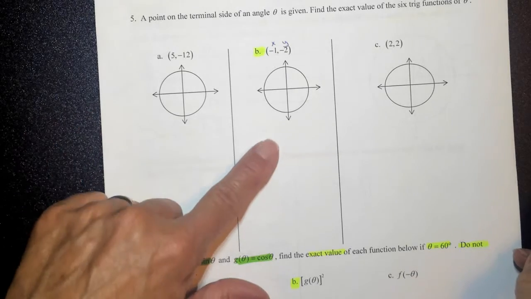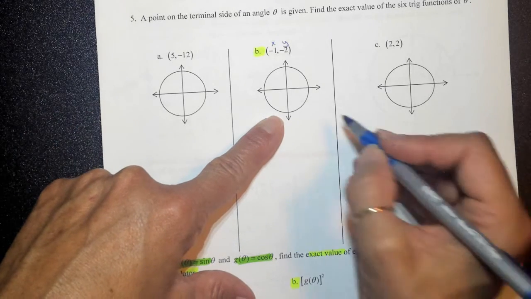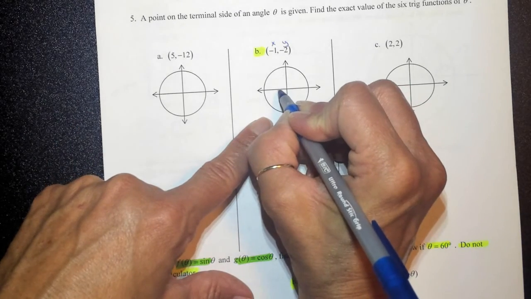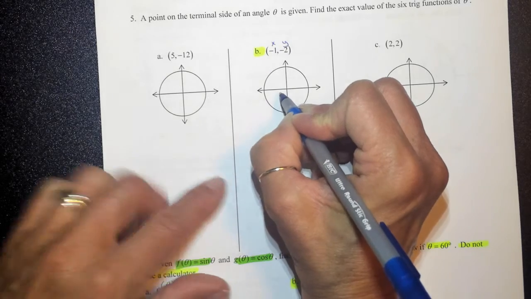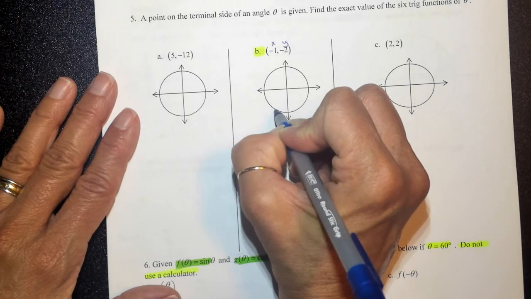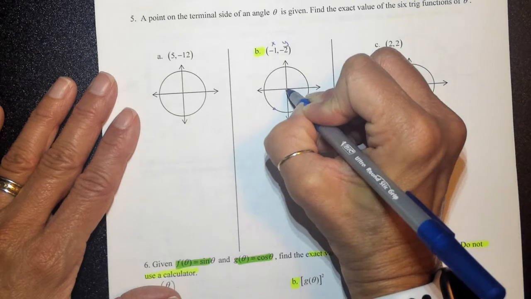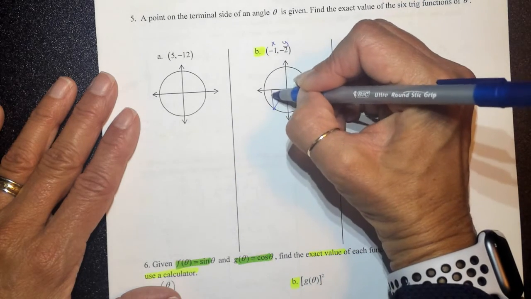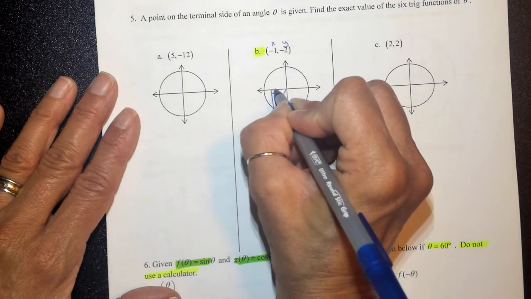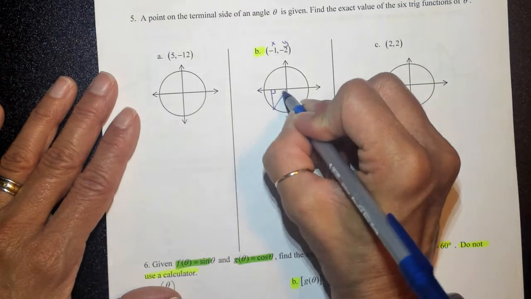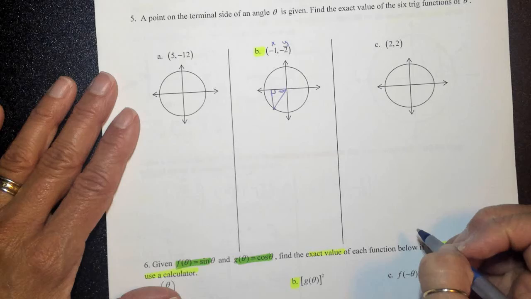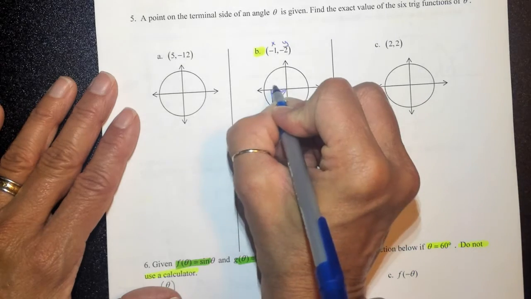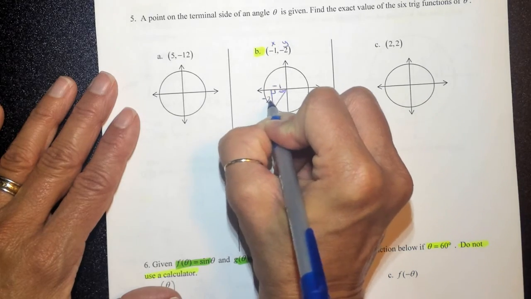If I locate this on the circle, my point is at (-1, -2). I would put my point out here. Here's my radius, I drop down my y, here's my right angle, and theta is right here. So this is -1, this is -2.